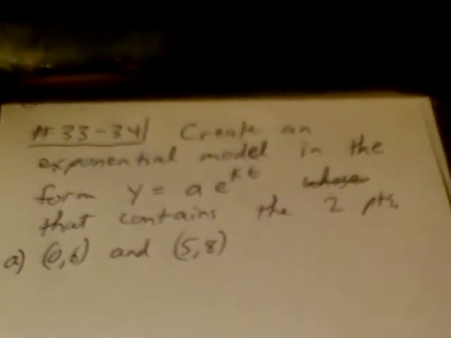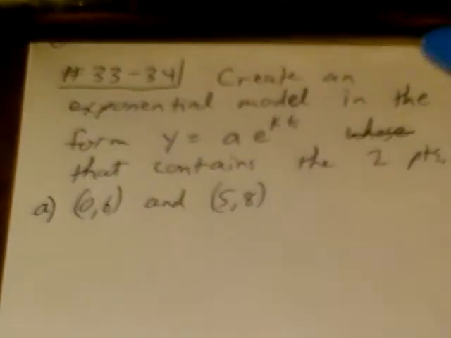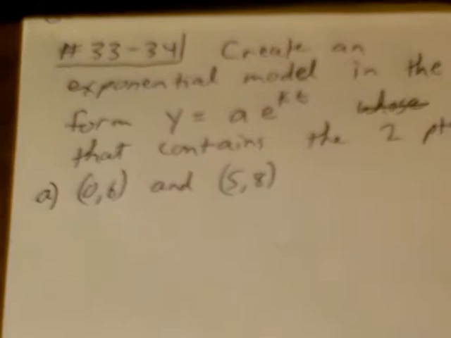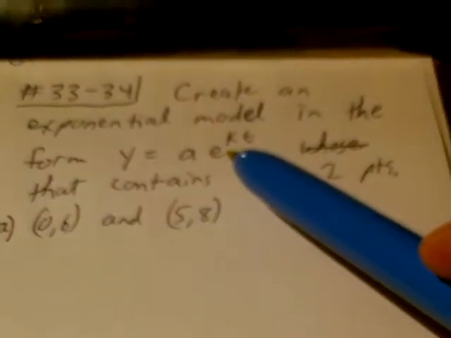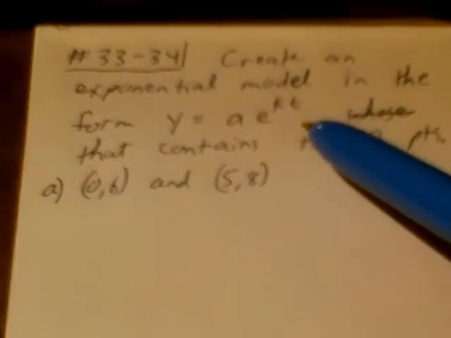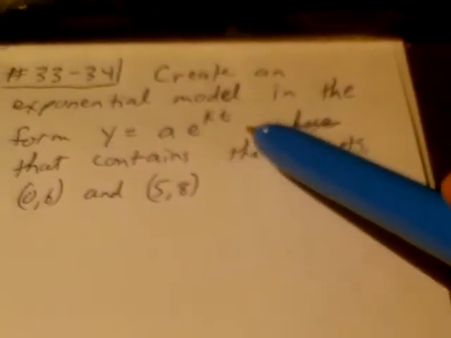Okay, so in 33 and 34, it says to create an exponential model in the form of y equals a e to the kt. Now you'll notice this just looks like A equals P e to the rt. It's the same kind of thing, only this is totally generic. It's not having to do with money, or maybe it has to do with money, but we're just going to leave it as just numbers here.